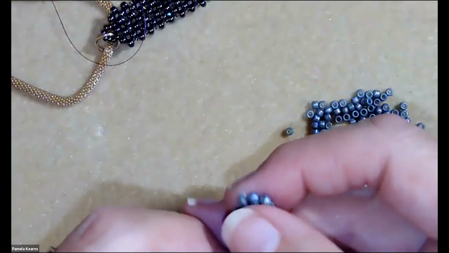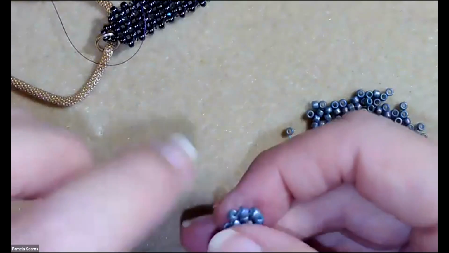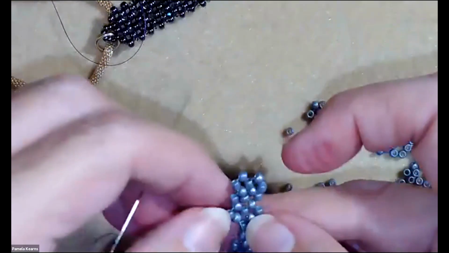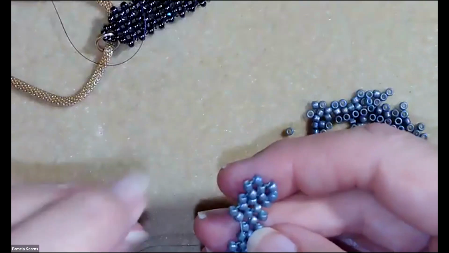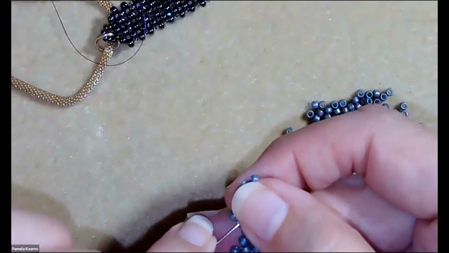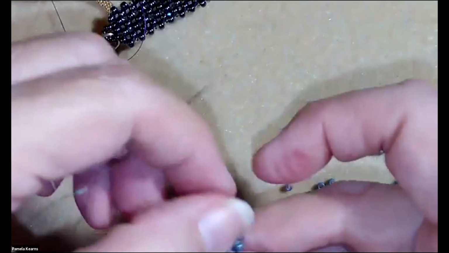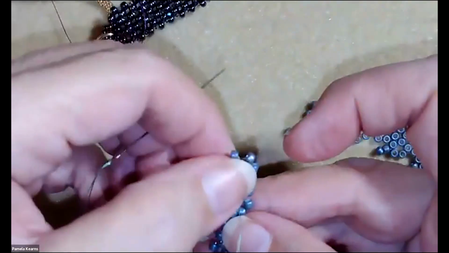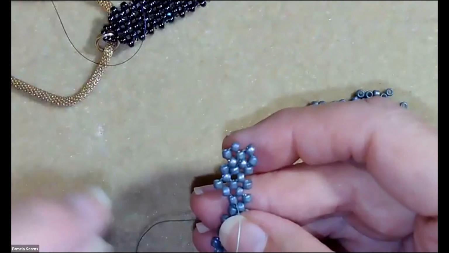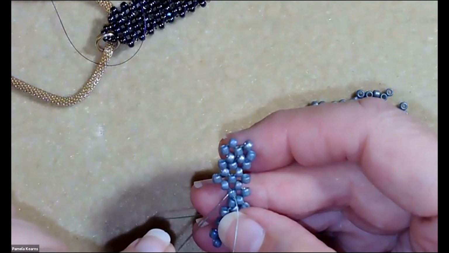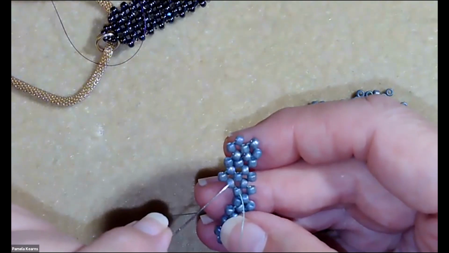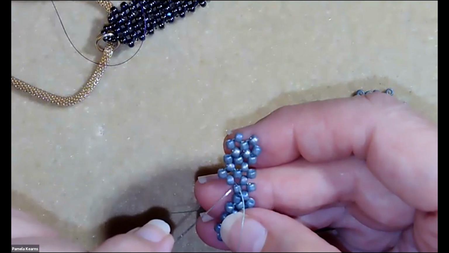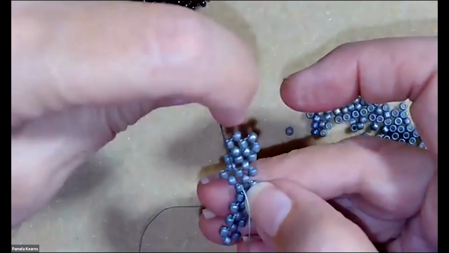So when you're attaching, you go around, you add 2. Go through 2, and then you add 2 more. It depends where your thread is. For example, here my thread is at the bottom, and it's facing toward the beadwork. So to join this unit to this unit, like these 2 beads here, I need to go through this bead first.